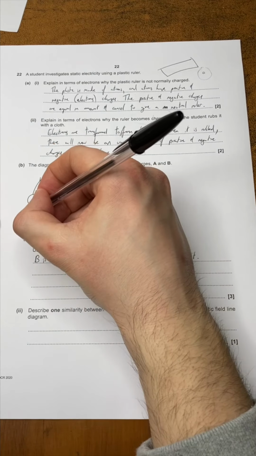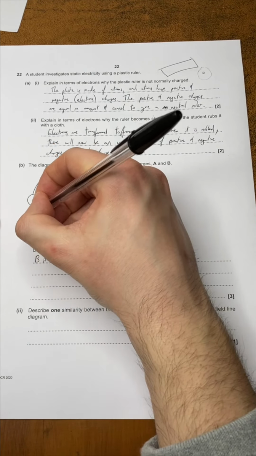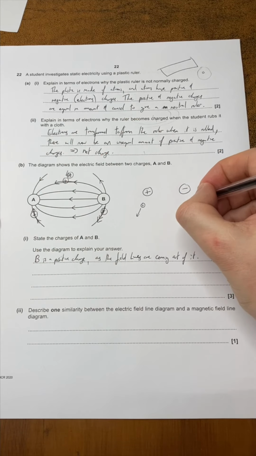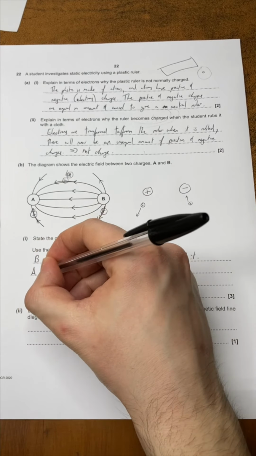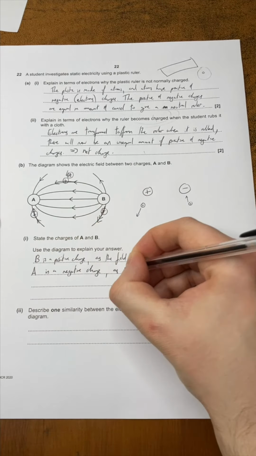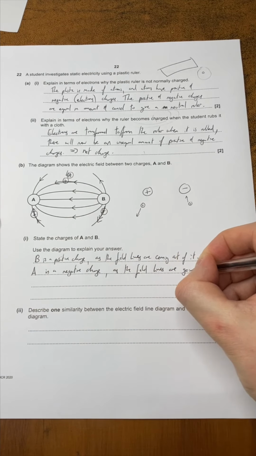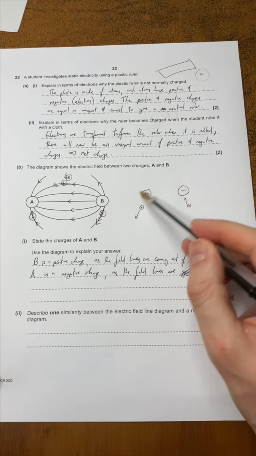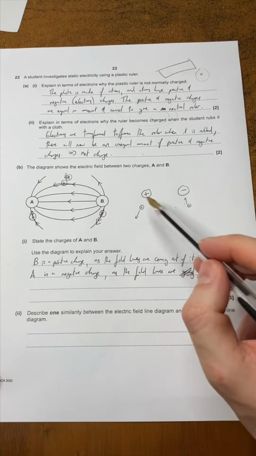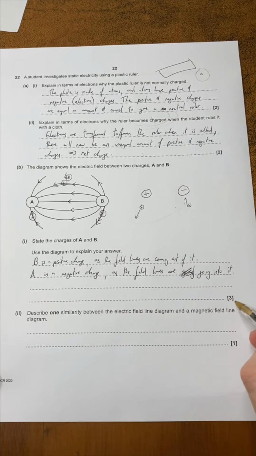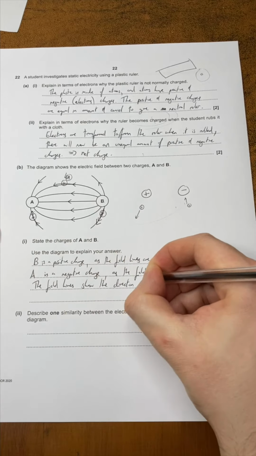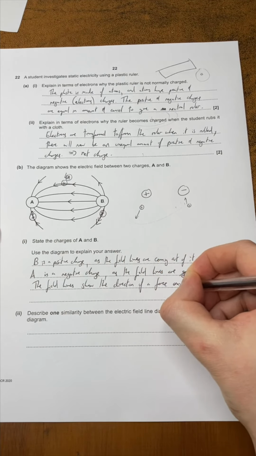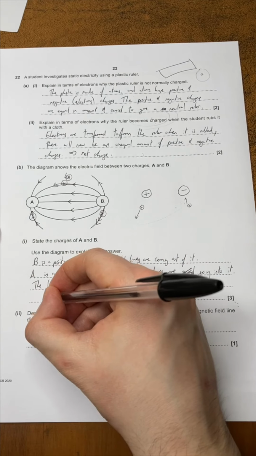With that in mind, our test charge, let's move it over here. It would feel a force towards A. That's a bit like having a negative charge and our positive charge here, attracting there. So by the same logic as before, A is a negative charge as the field lines are going into it. There we go. Seeing as I mentioned the effect on a test charge in my deduction of the answer, we might as well throw this in to ensure we get all 3 marks. I'm pretty sure we've got them there anyway, but let's just go for completion. The field lines show the direction of a force experienced by a positive test charge.